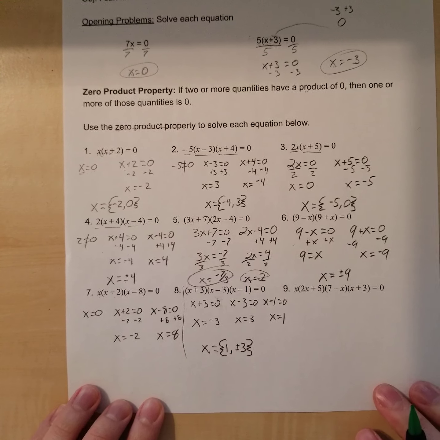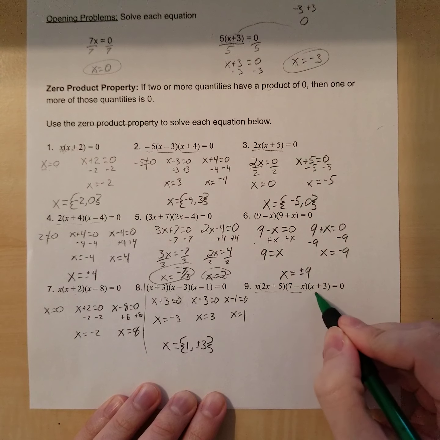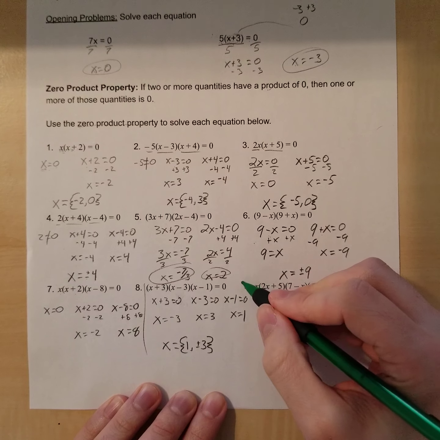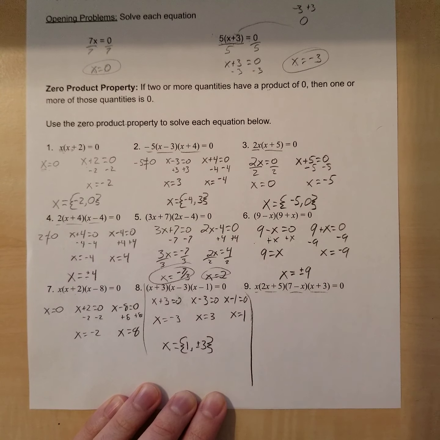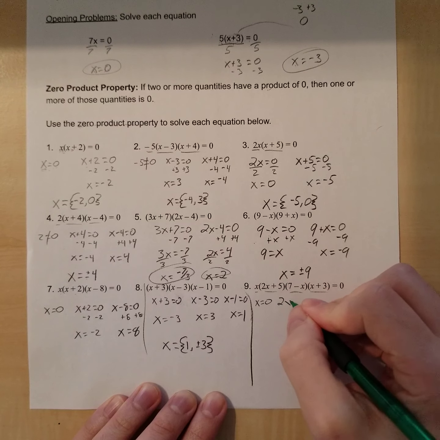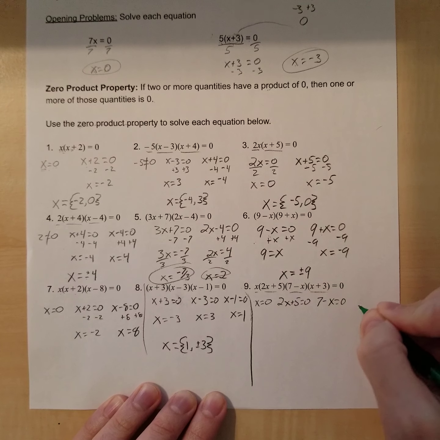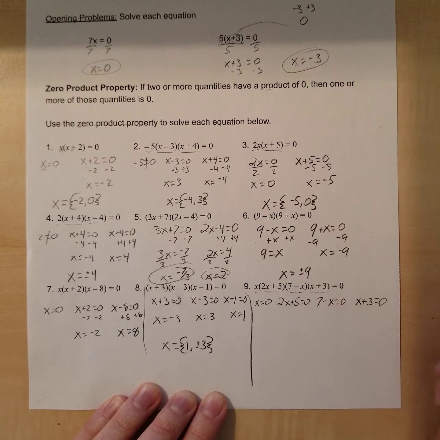Finally, in number 9, we have 4 quantities. 1, 2, 3, 4. So I'm going to set each one equal to 0. X equals 0. 2x plus 5 equals 0. 7 minus x equals 0. And x plus 3 equals 0. So much stuff. This one's already solved for us, so we don't have to do anything there.